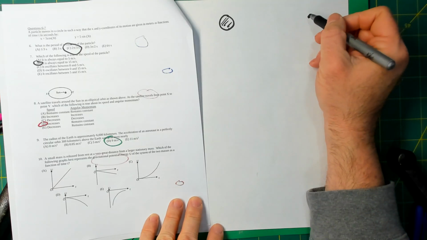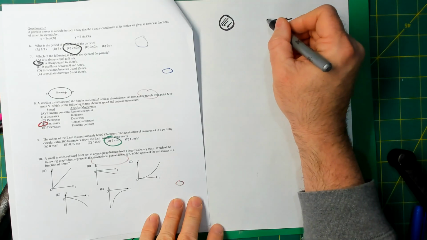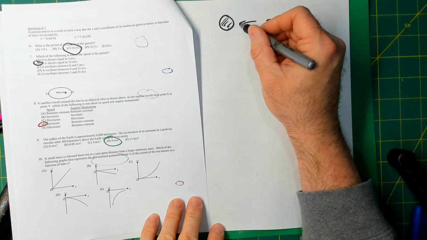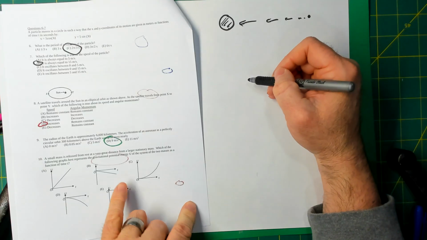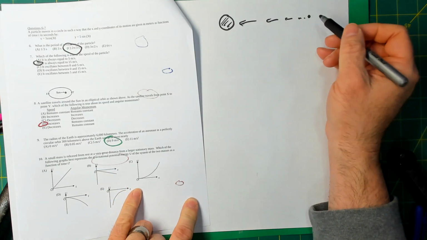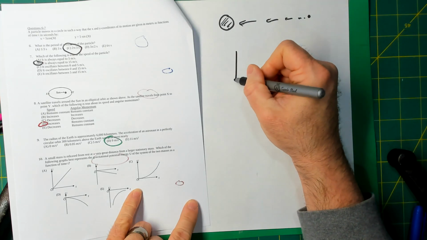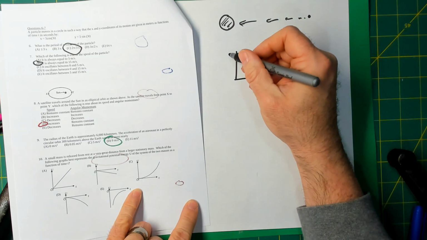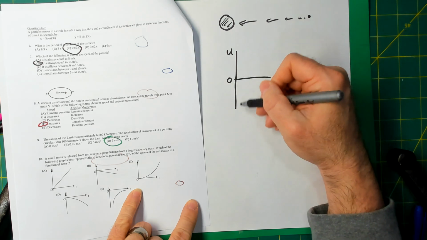What's going to happen over time? Well, it's going to start to fall in faster, faster, faster as it comes in, right? Now, I am asked, what does the potential energy versus time graph look like? So I'm trying to find potential energy versus time. Now, we remember that potential energy is always negative.